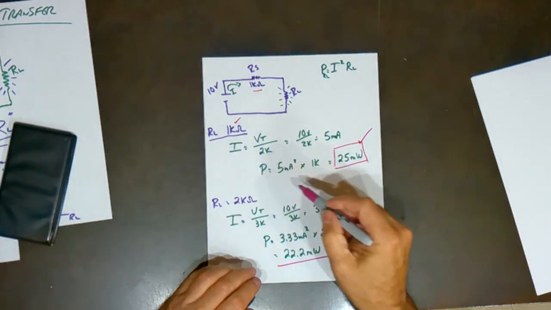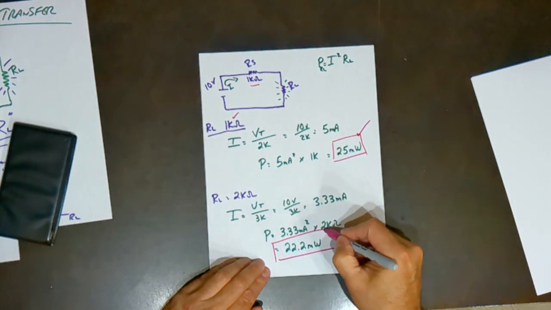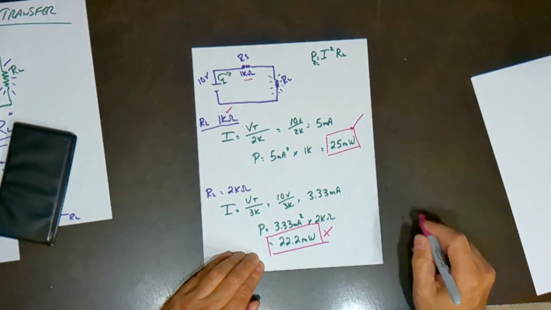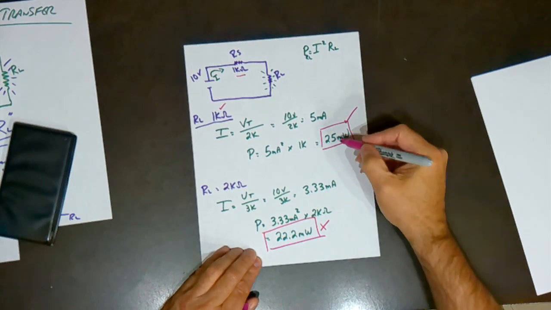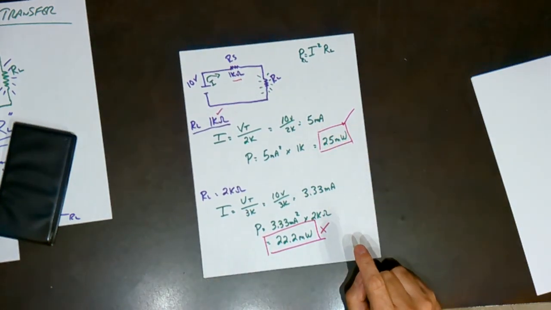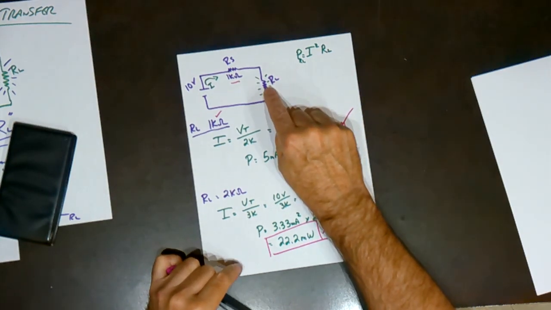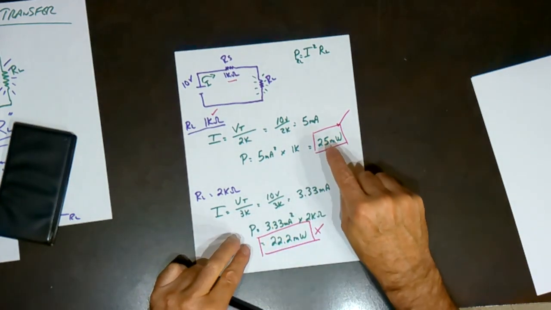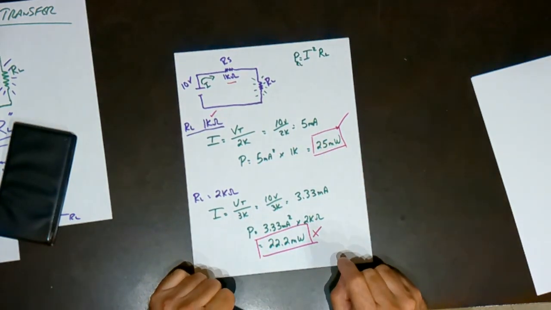So this is proving it mathematically. When I compare those two numbers, this number is larger than this one. So therefore, maximum power is being achieved here. And it doesn't matter what value of load we put, when we do the calculations, it will always be less than this one.